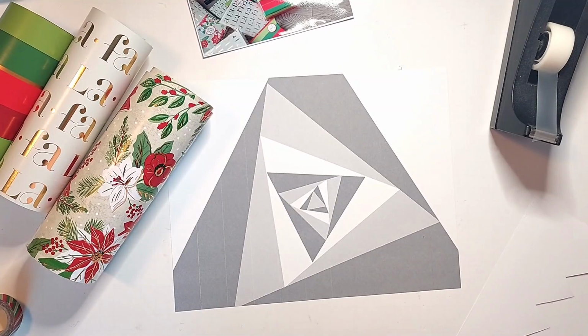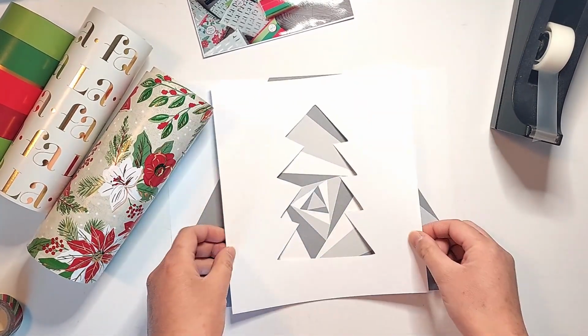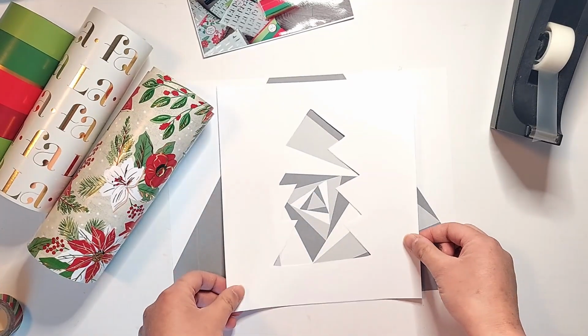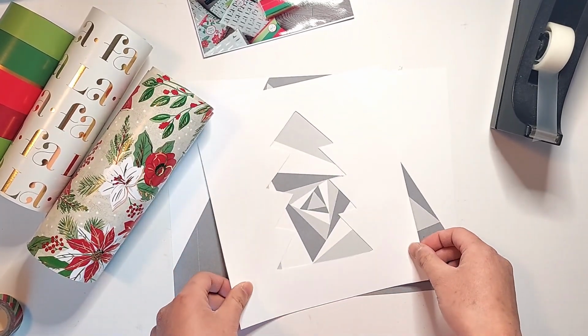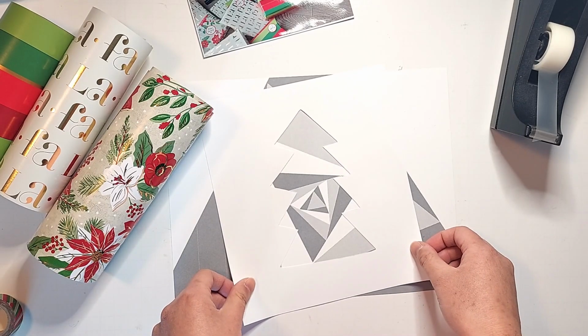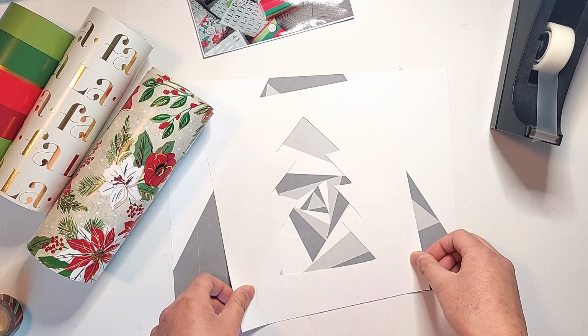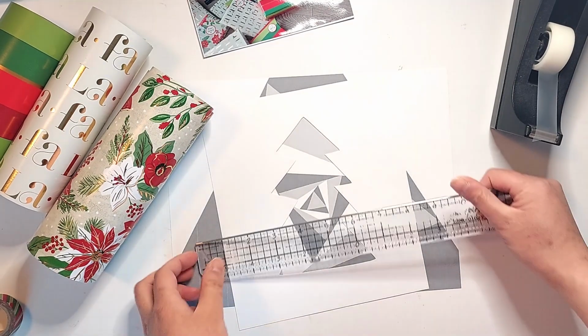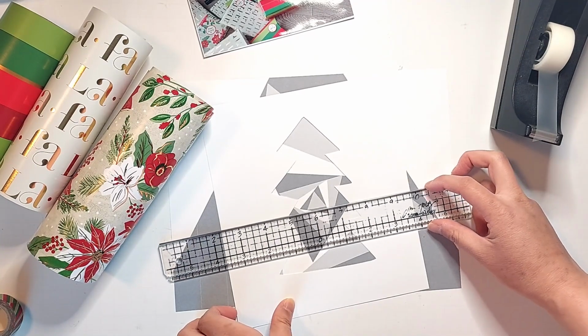Now that I have my template, I'm going to use the digital tree stamp from the Ali Edwards Holiday Icons stamp set to cut out a tree-shaped window on some white cardstock. And I did make sure that it's centered on the white cardstock because I am going to make a pocket out of that later on. And I had enlarged the digital stamp to about 4 inches wide by 6 inches tall.